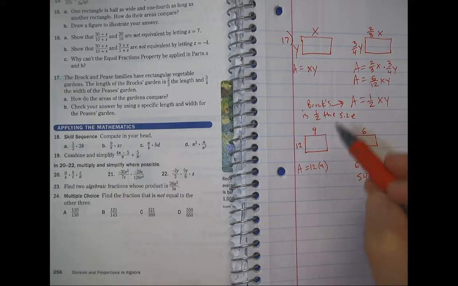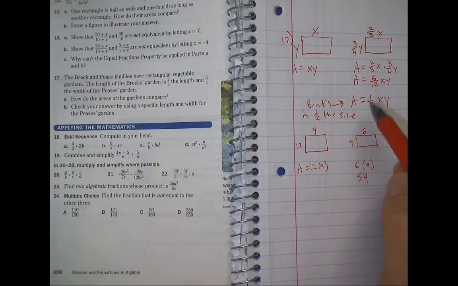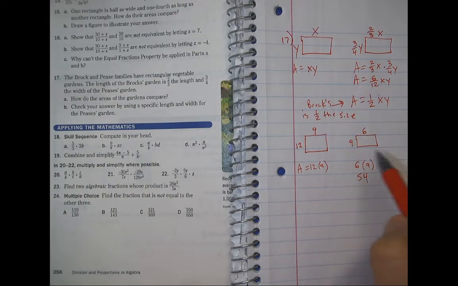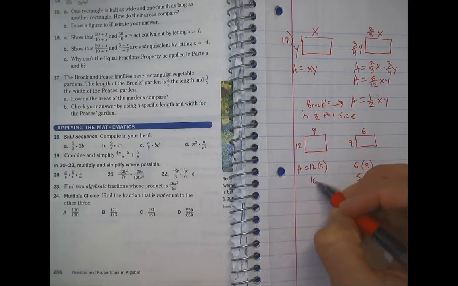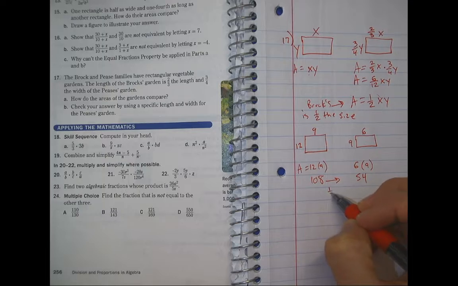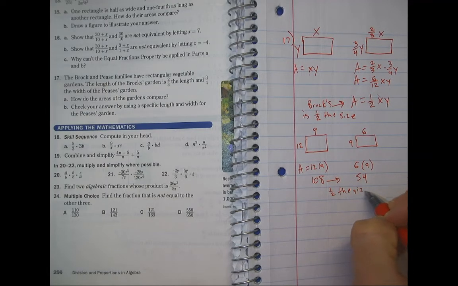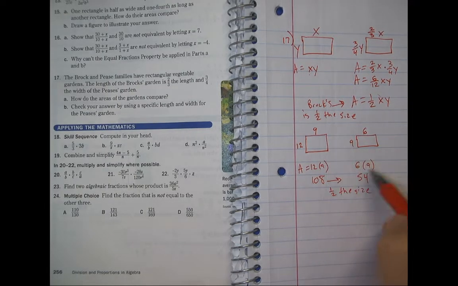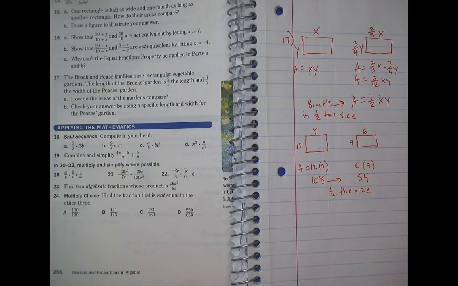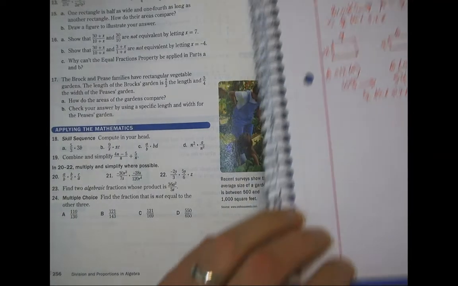And so if I was just estimating this using this information, based on what I think up here, this is half the size of this. So if this is 54, this should be 108. So I'm going to go ahead and multiply the 9 times the 12. And sure enough, that's 108. Okay, and so this right here is half the size. So the numbers bear it out that our algebra up here with the variables was true. All right, so that's 17. Moving on to 18.